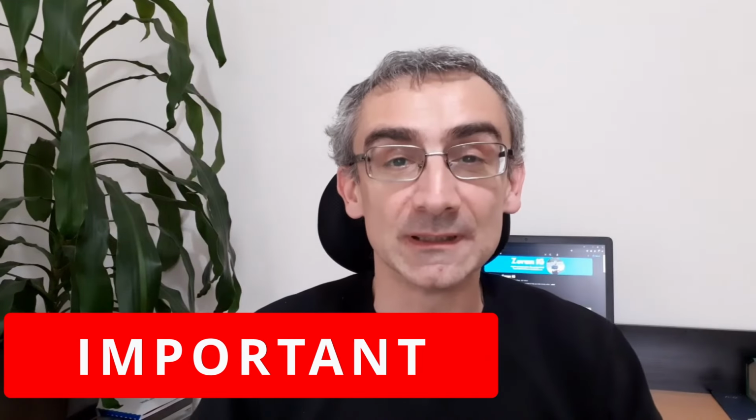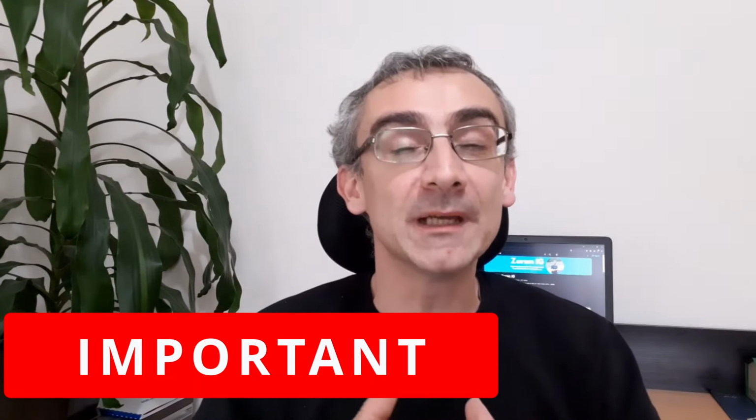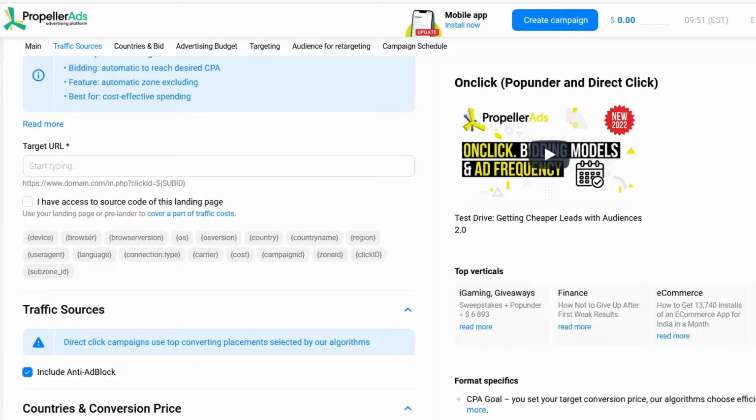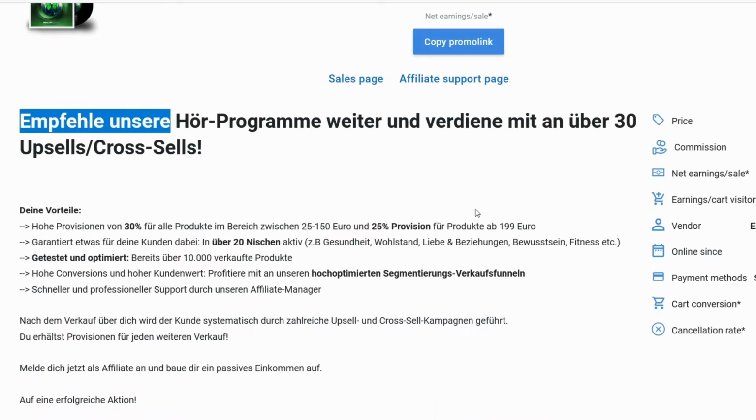Now this is important. If you can create a capture page where you will actually capture other people's emails and then automatically redirect them to the sales page, that is the best option. But if you are an absolute beginner and you don't know how to create capture pages, don't worry, you can use direct affiliate links. In this case, direct Digistore24 affiliate link.